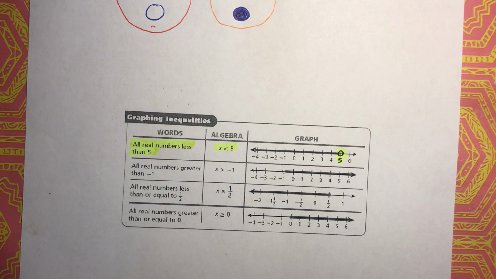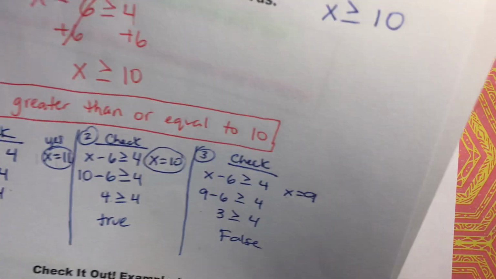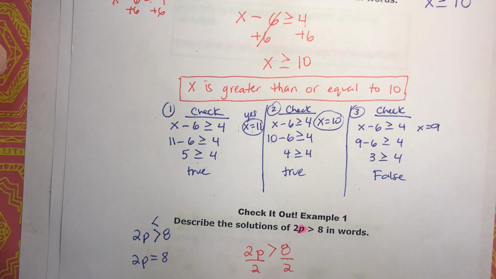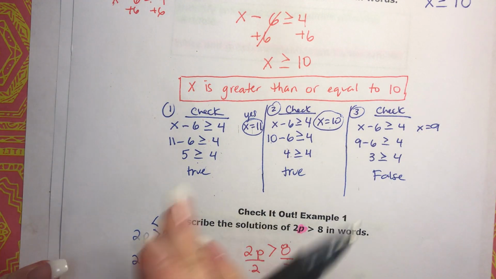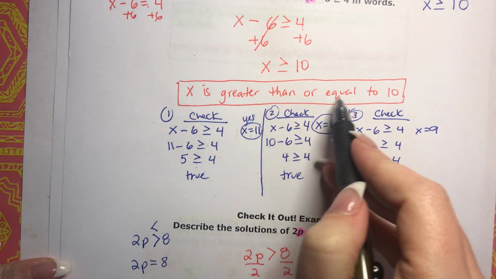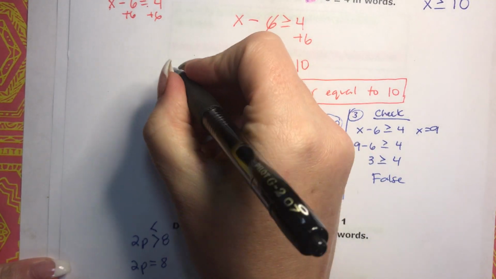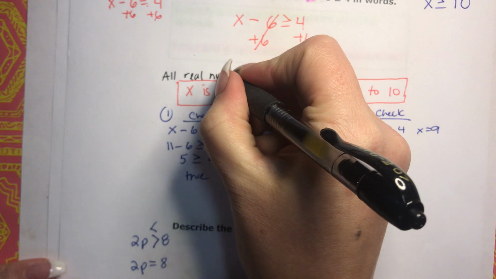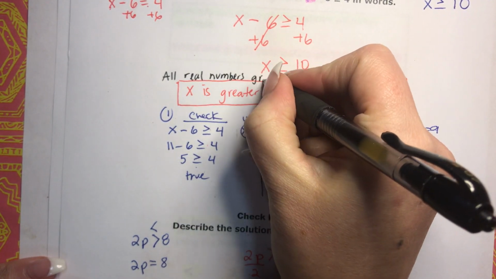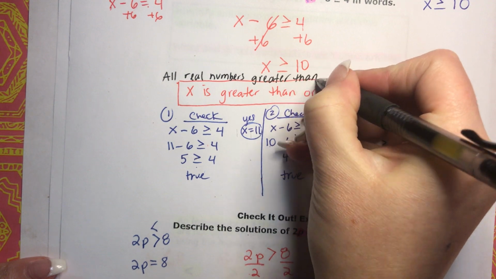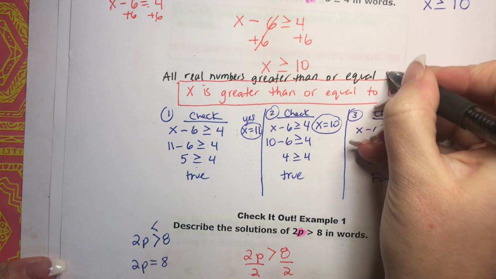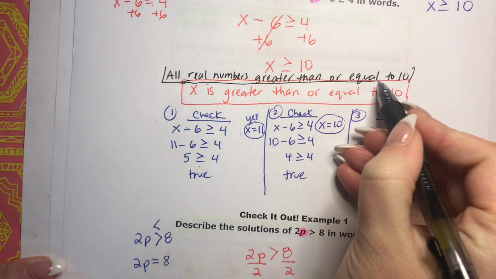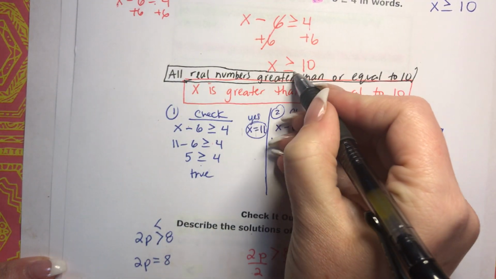Maybe I should have said that on the previous examples. I'm going to go back to that really quick. So like this, instead of x is greater than or equal to 10, I probably should have said all real numbers greater than or equal to 10. So let's make that adjustment here. All real numbers greater than or equal to 10. Okay, I feel so mathematically fancy. That's the mathematical technical way.